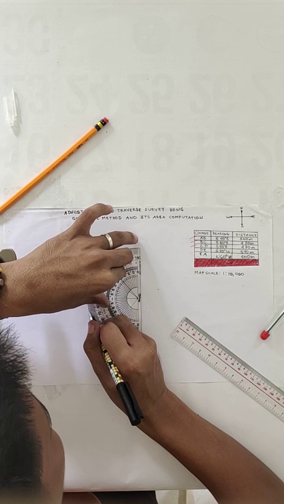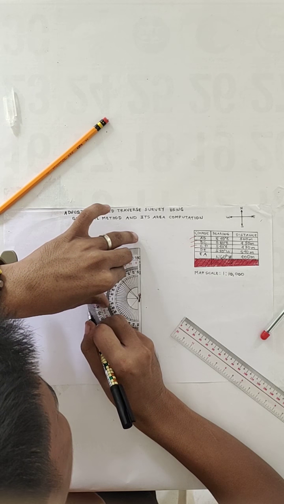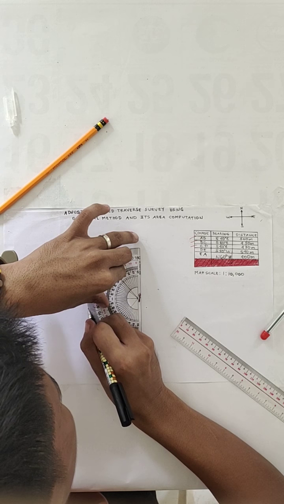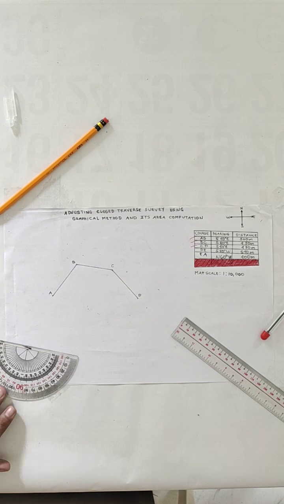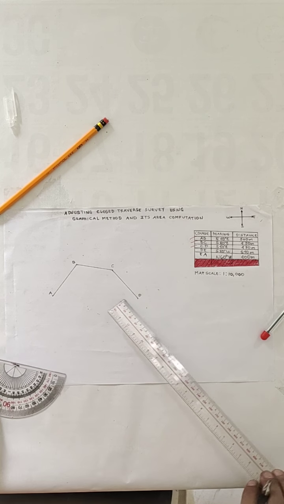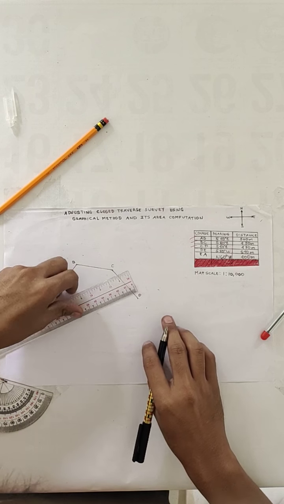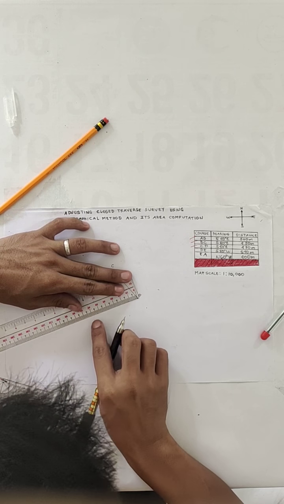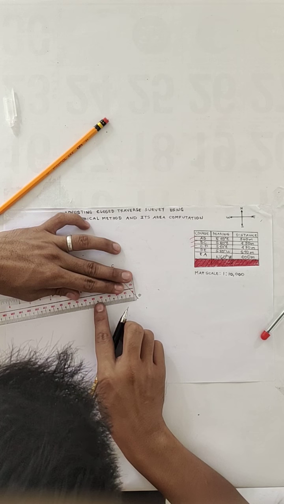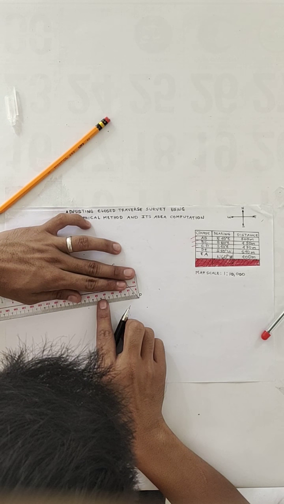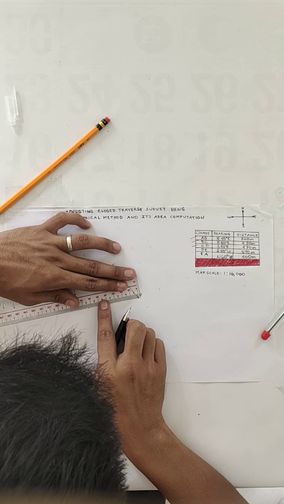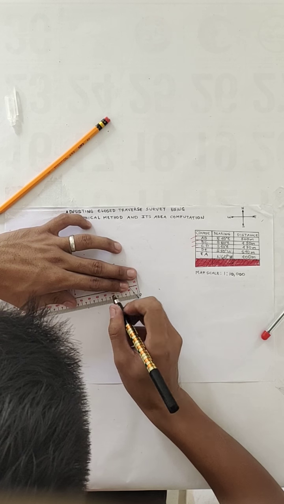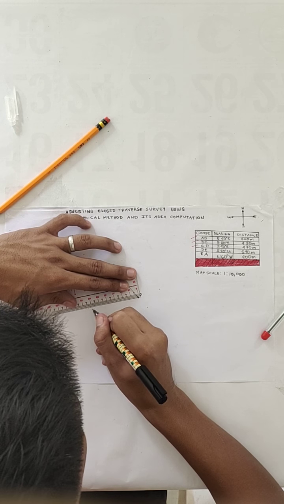Southwest 80 degrees. Distance 5.9 centimeter.